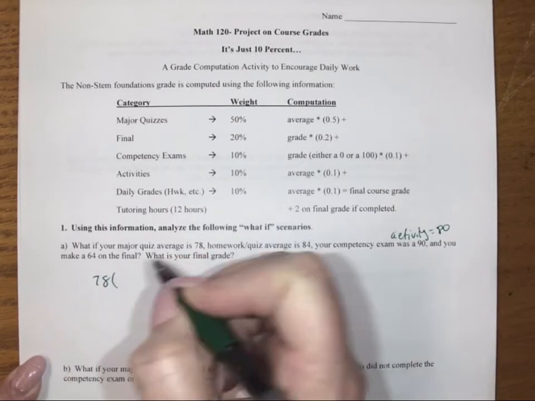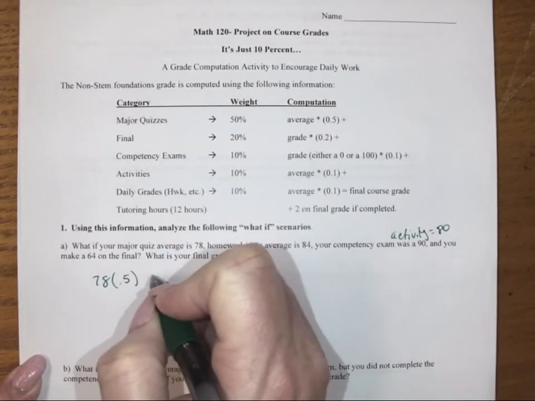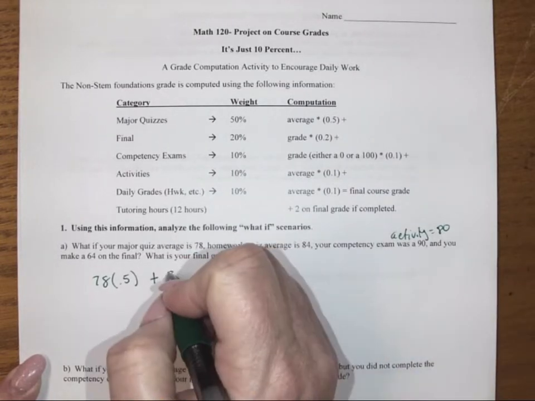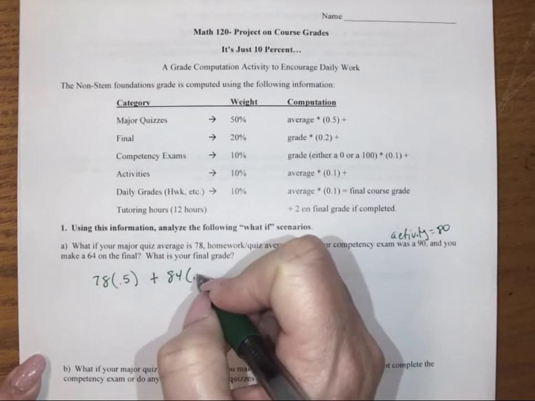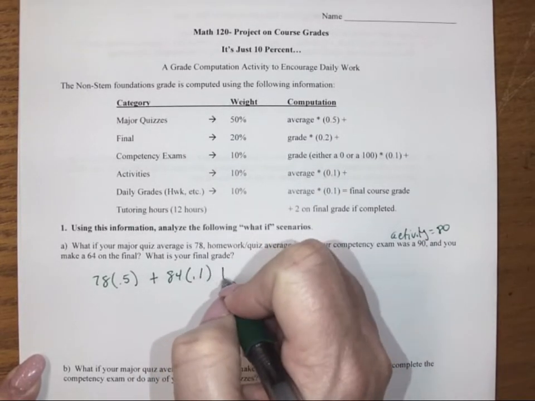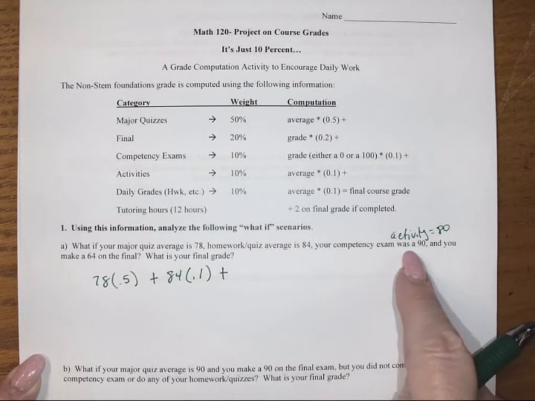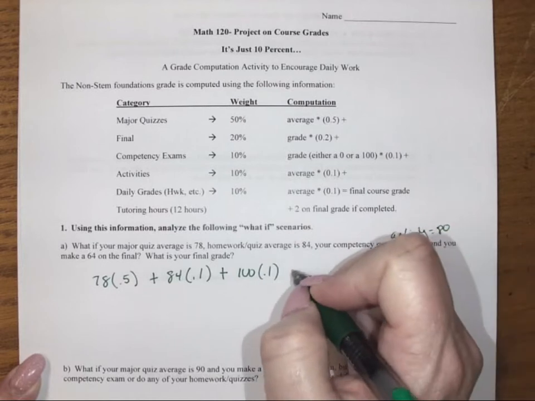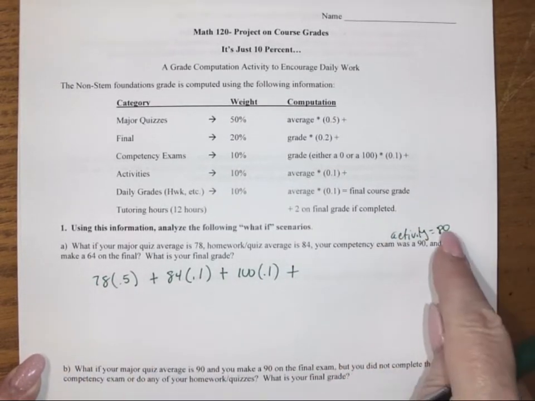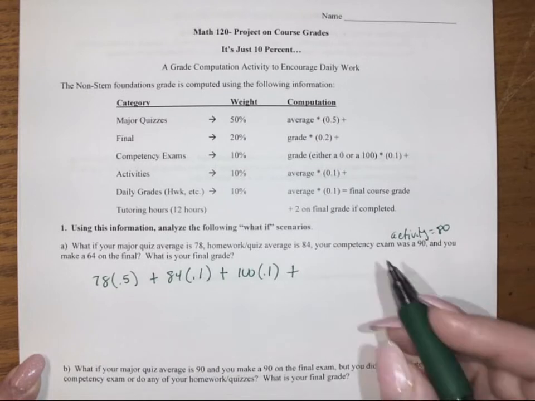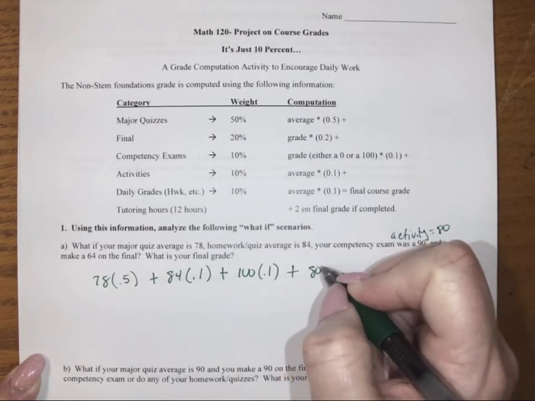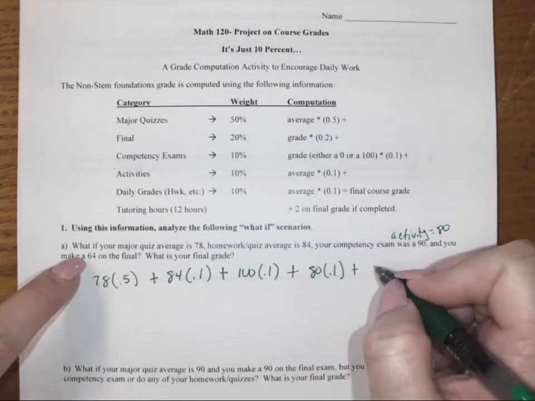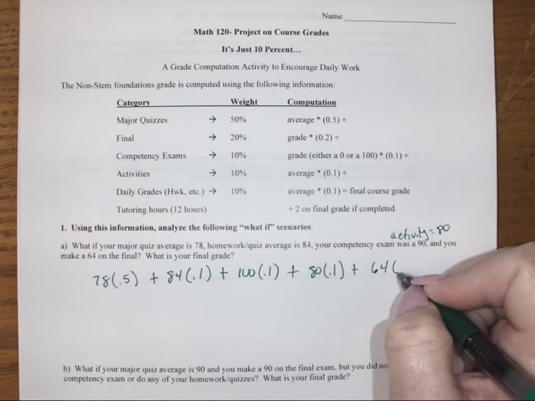So it'll be 78 times that 0.5 plus our 84 for our homework quiz average, which is going to be 0.1, plus we pass the comp with a 90, so that means we get a 100 times 0.1, plus we have 80 on our activity grade, and activities are 10%, so 80 times 0.1, and we made a 64 on the final. And the final is a 0.2.